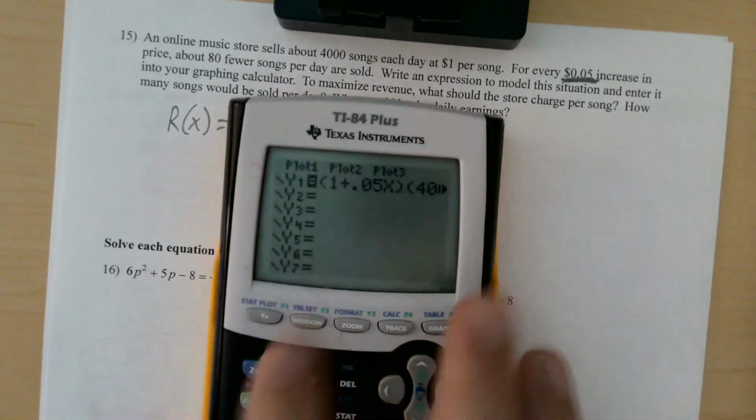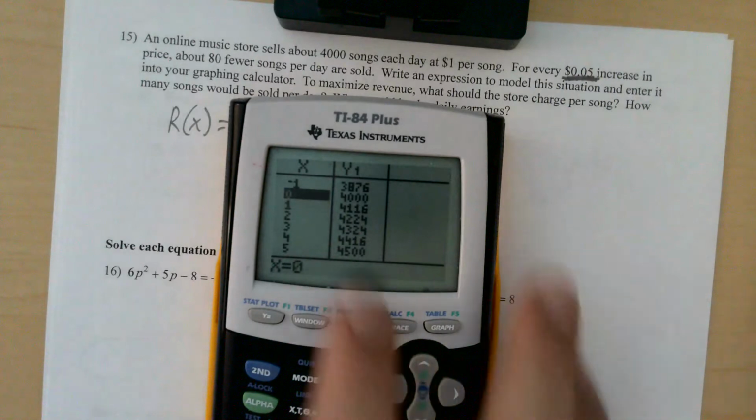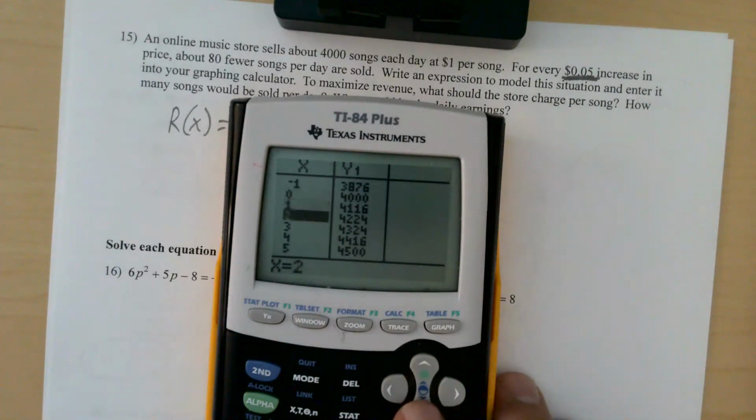It's there now. When I go to my table, I now see that this makes sense, because if I don't change the price, it's 4,000. If I increase, I can see how my revenue is still increasing. 6 times, it's still going up. 7 times, it's going up. 8 times is more. 9, it gets to 10. 11, it's still going up. 13, still a higher number. 14, 15, and then it comes back down.